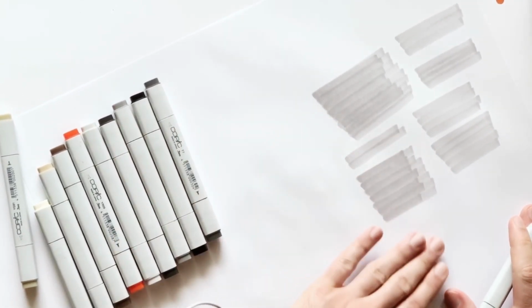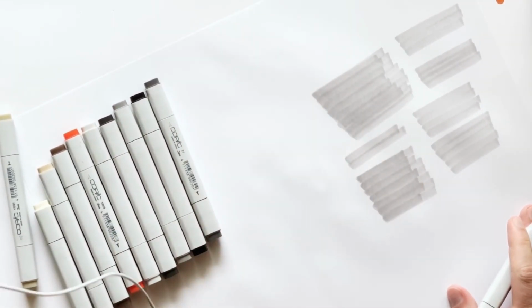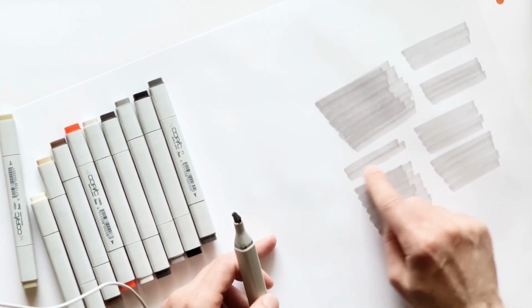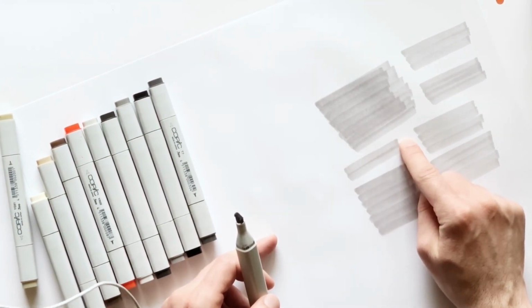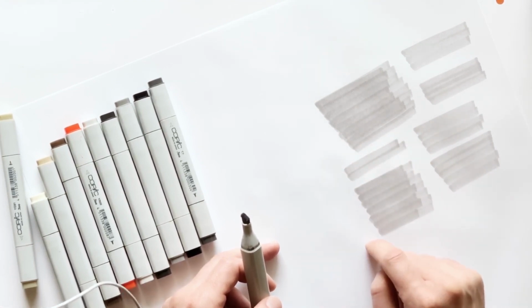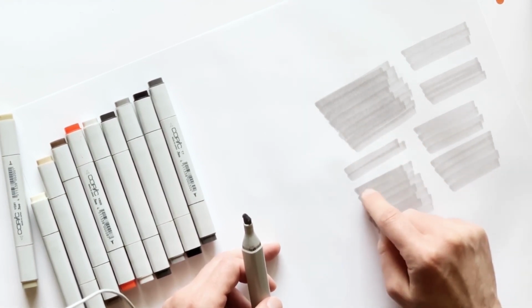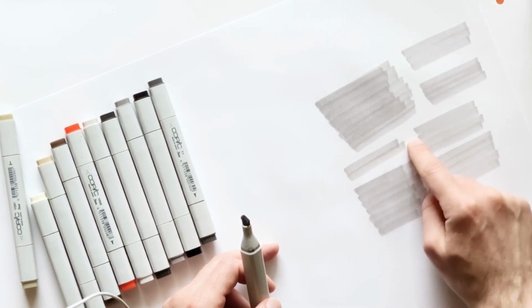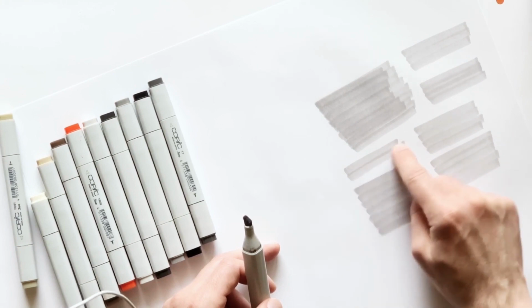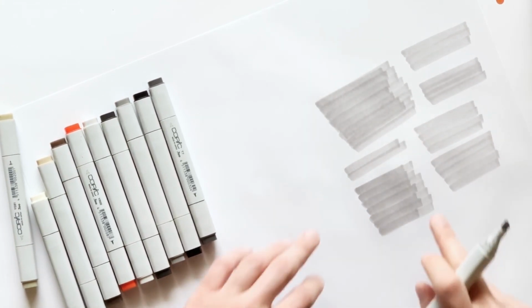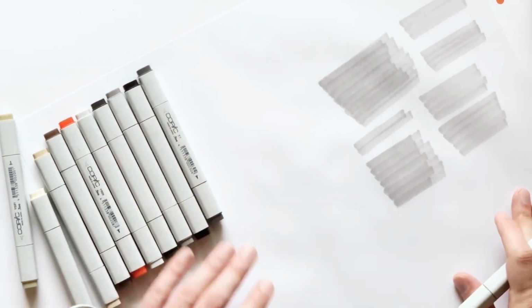Okay, so that's how we're going to achieve flat colors. And again, if you look over here, since I waited too long after adding the first line, and then after a minute I added the second one, since it's dry, it left that dark line over there. All right.